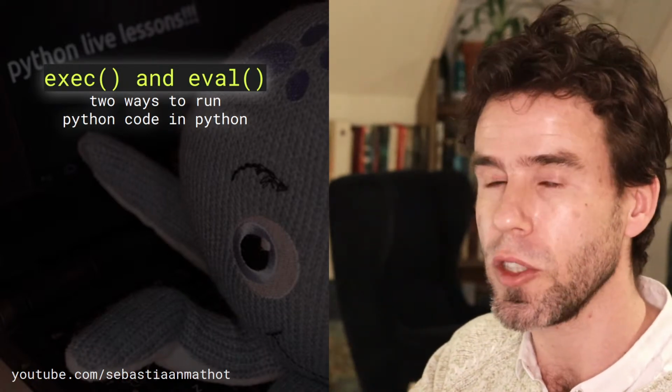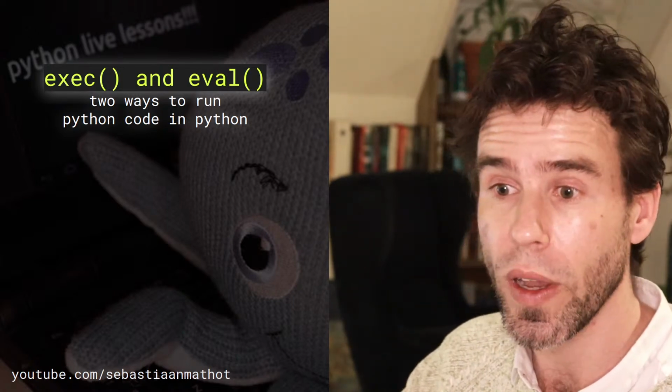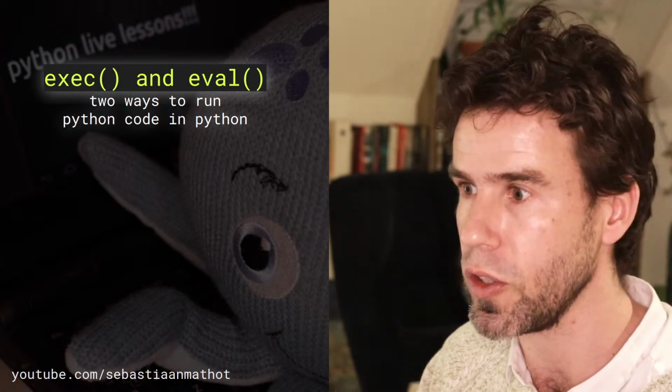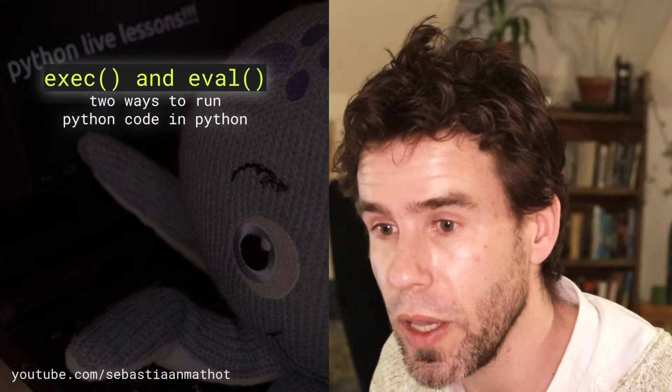And rather than type it yourself into a Python interpreter, you actually use a Python application to execute that. Now, there are two main functions you should be aware of if you want to do that. And they're called exec and eval.